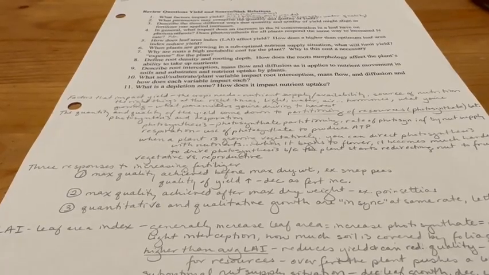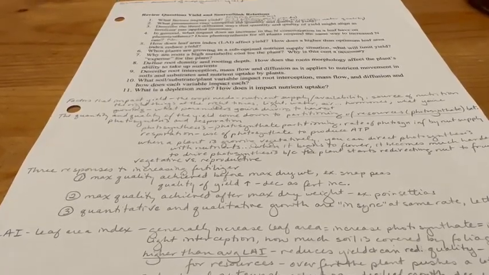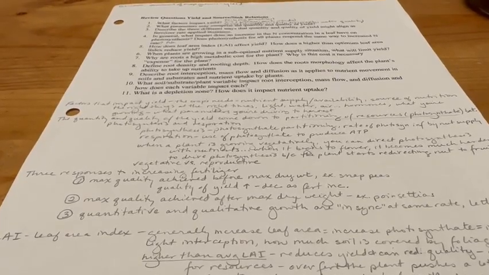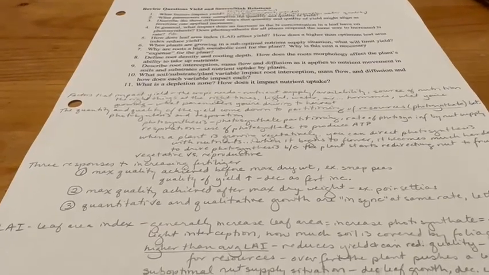The rate of photosynthesis is influenced by the nutrient supply. Respiration is the use of photosynthate to produce ATP.